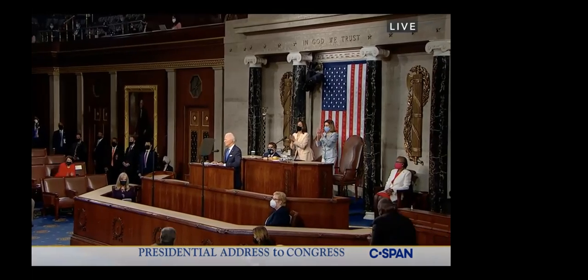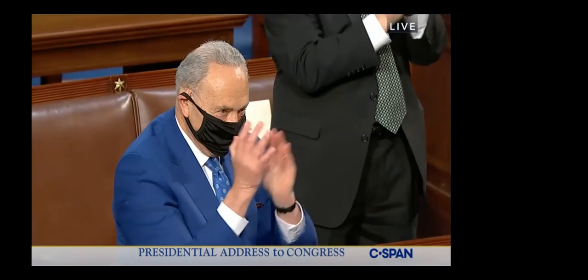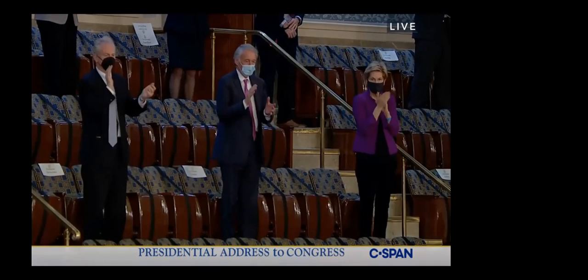100 days ago, America's house was on fire. We had to act. And thanks to the extraordinary leadership of Speaker Pelosi, Majority Leader Schumer, and the overwhelming support of the American people, Democrats, Independents, and Republicans, we did act. Together, we passed the American Rescue Plan, one of the most consequential rescue packages in American history. We're already seeing the results.